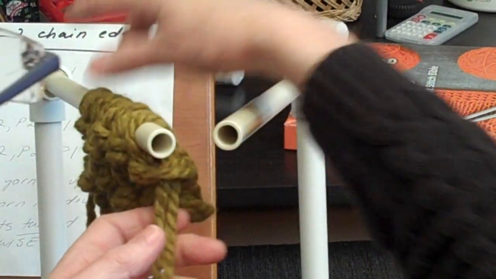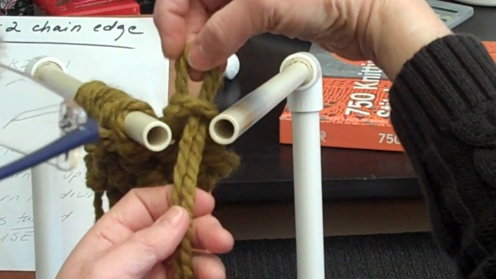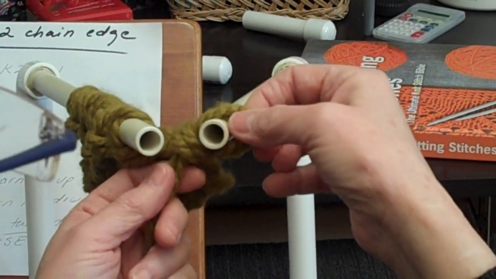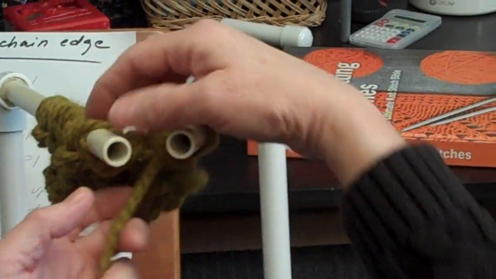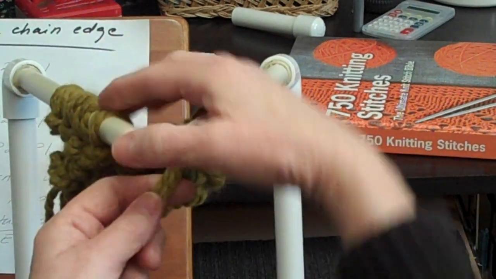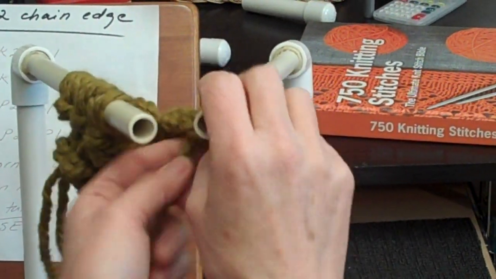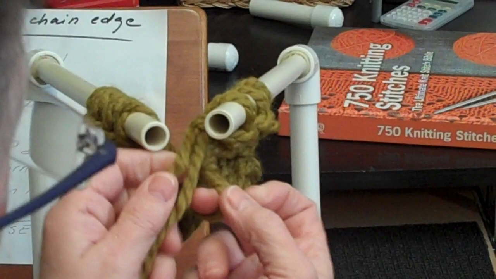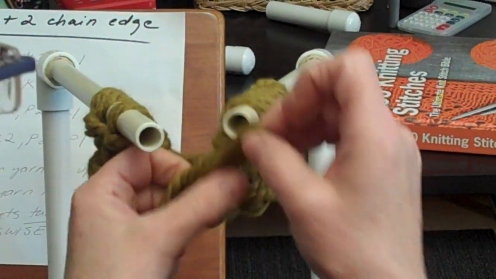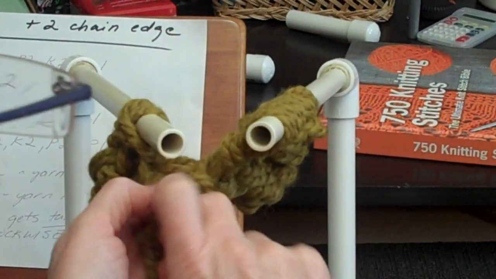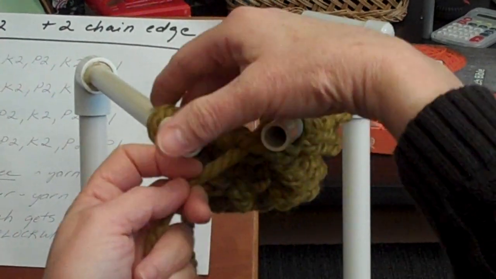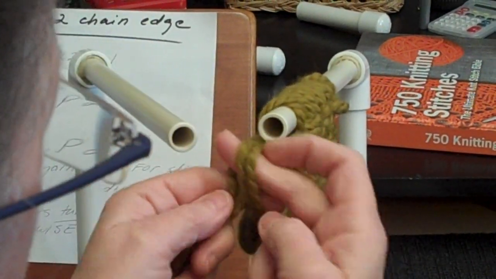Row 2, I slip 1 this time when it comes off, and I rotate it clockwise, a half turn basically, and place it on. I can leave my yarn down. Now I knit 2, and now I back stitch 2, and knit 2, and now I purl or back stitch my last one.